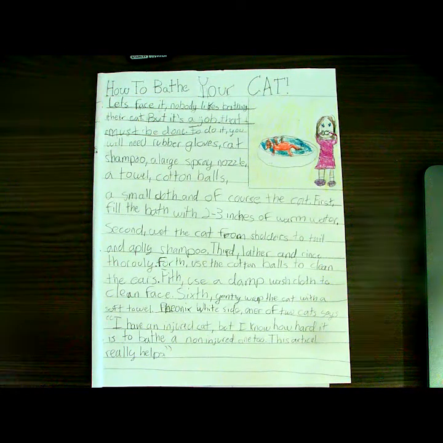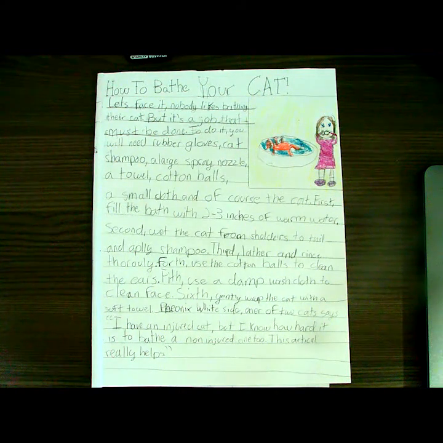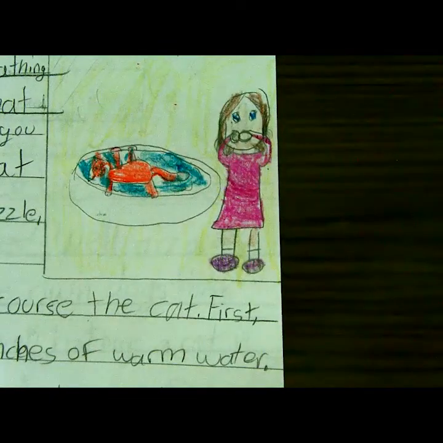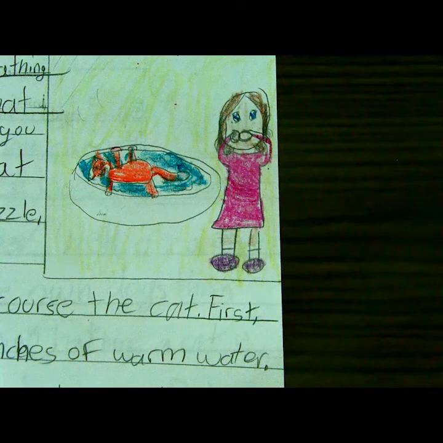This article really helps. So, right away, I want you thinking, what structure did this student use? Right. This is clearly sequence of events. She's telling you the order in how to bathe a cat. Now, if you look, her illustration also supports the information in the text. It is showing a young girl who is giving a cat a bath.